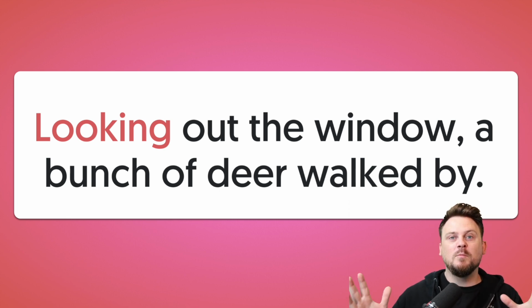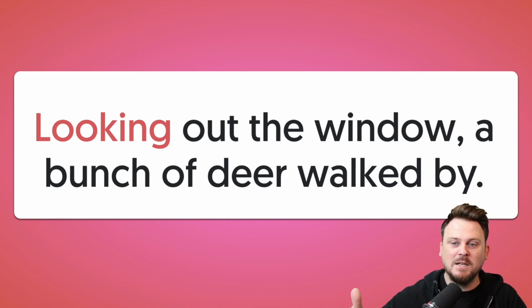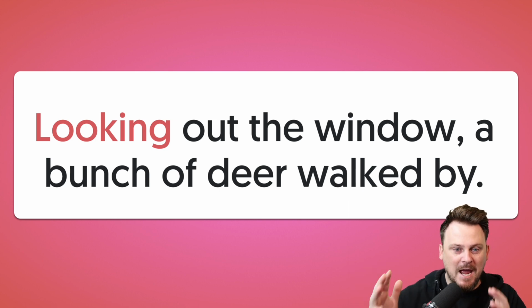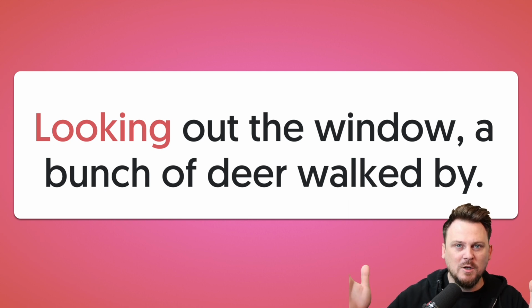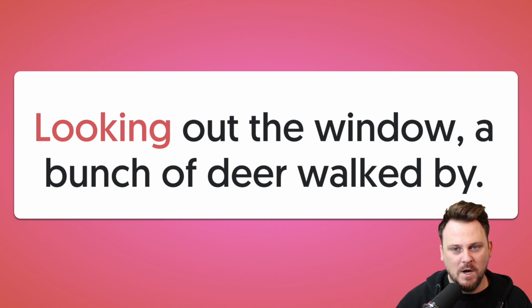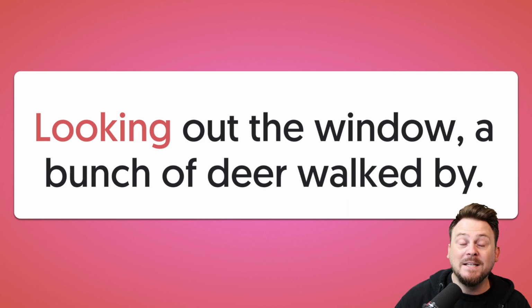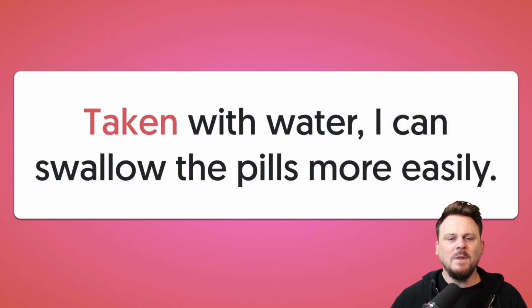So all you need to do is put the correct subject in the correct place after the comma if you're writing it down. Looking out the window, Luke, and then what action I or Luke did. Saw, spotted, noticed a bunch of deer walking by. Okay, now it makes sense because it makes sense that I would be the one looking out the window.